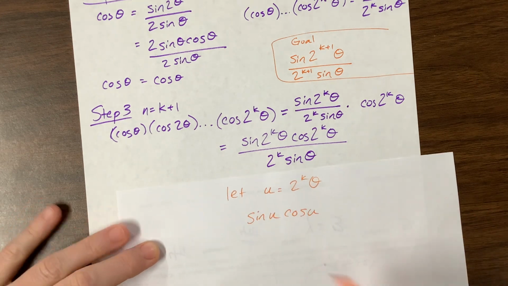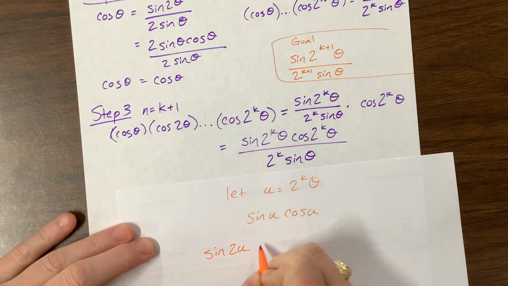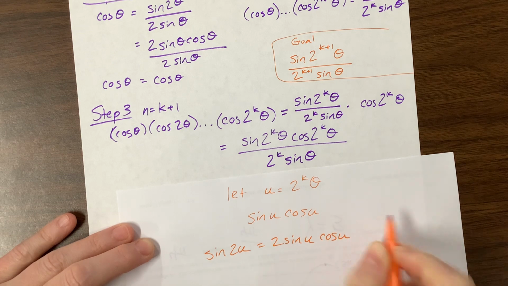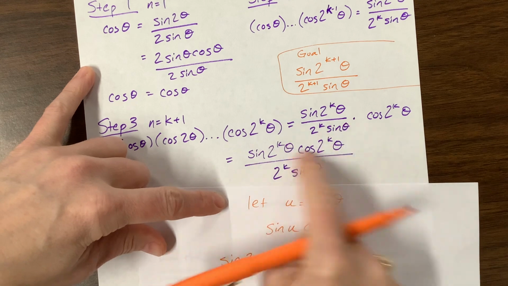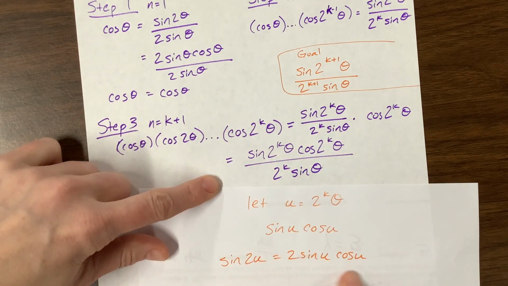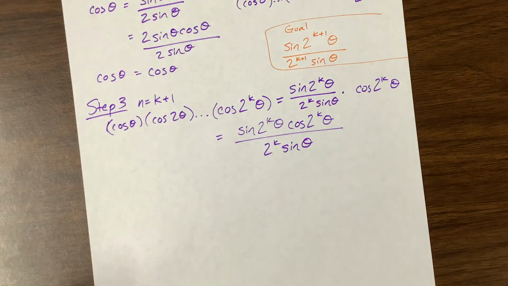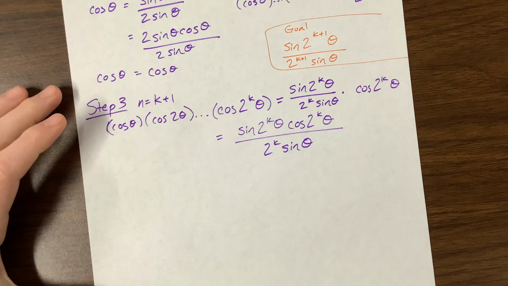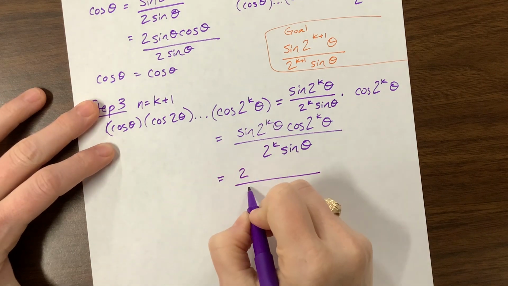And if you remember, sine of 2u would be equal to 2 sine u cosine u. So when I look at this problem right here, what I see is sine of something times cosine of the same something, and I'm hoping that I could get this to become a double angle identity. So what I'll do is I'll come along and say, well, I can always multiply by a funky form of 1, and in particular, I want to multiply by 2 over 2.